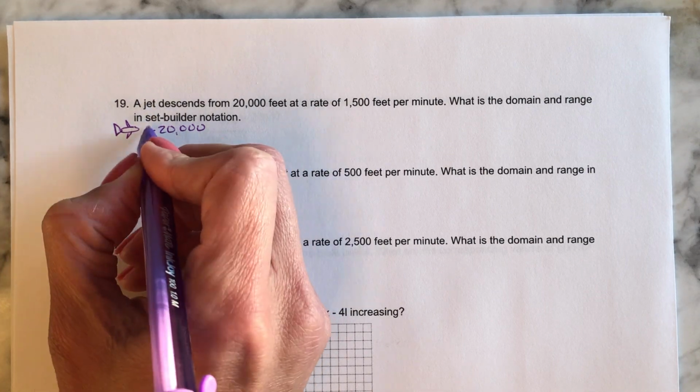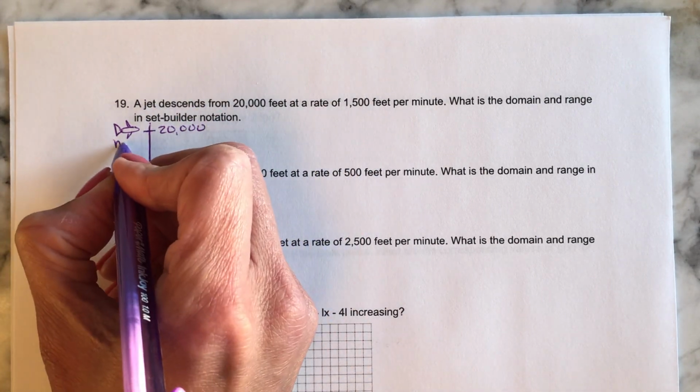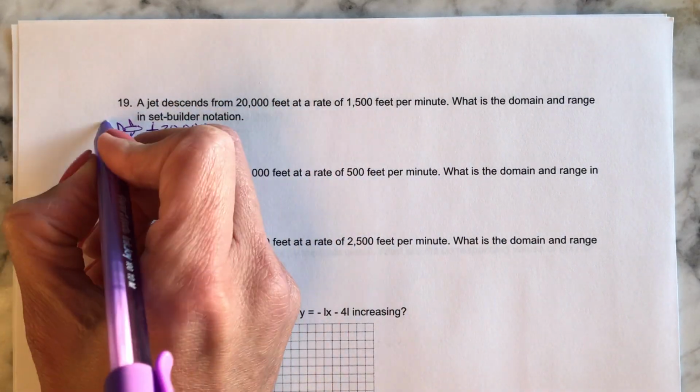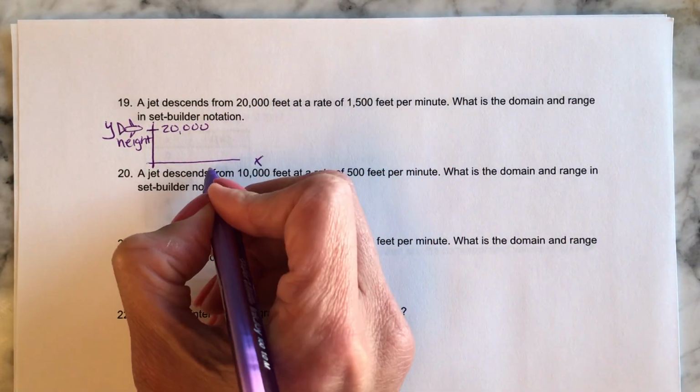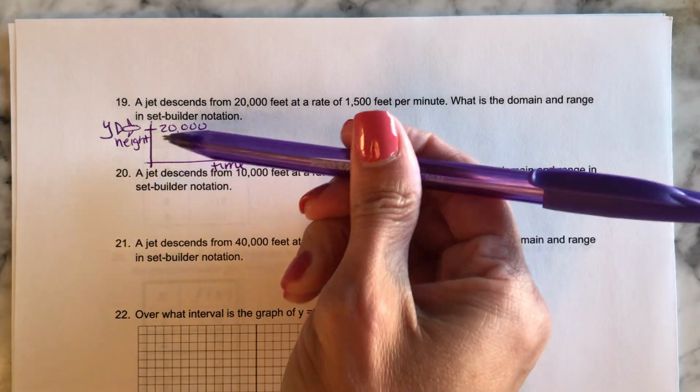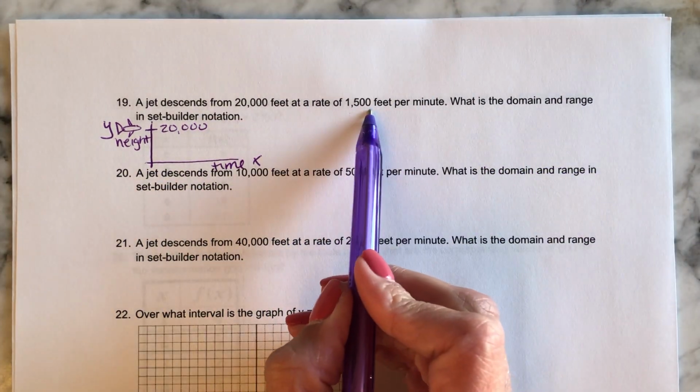So over here, my y values would be the height, and my x values would be the time it takes to descend. Each minute it's going down 1,500 feet.